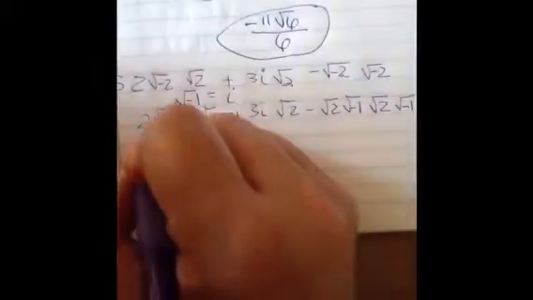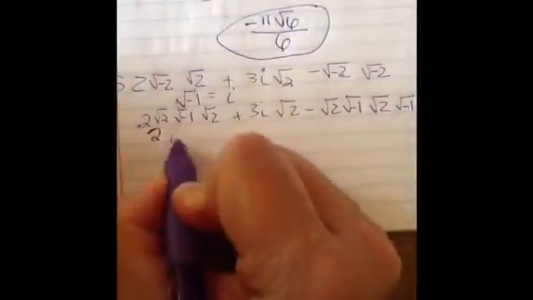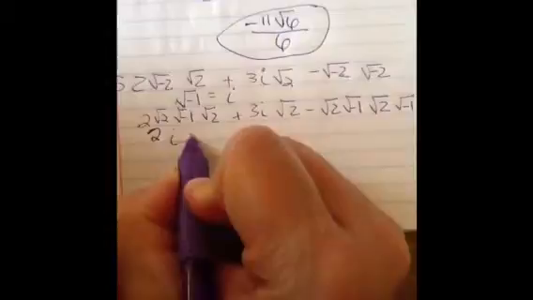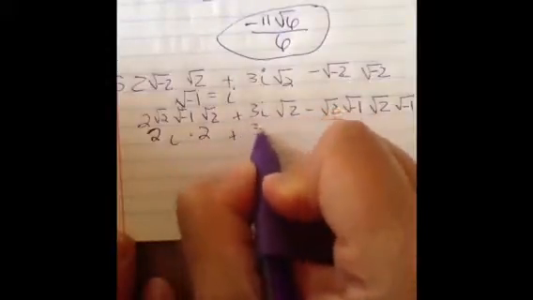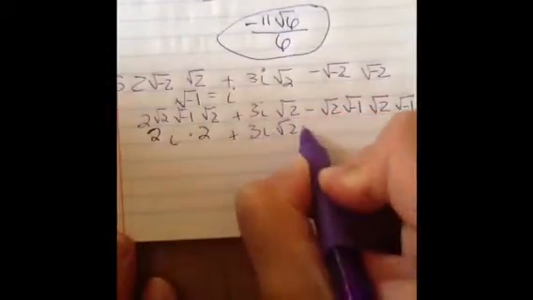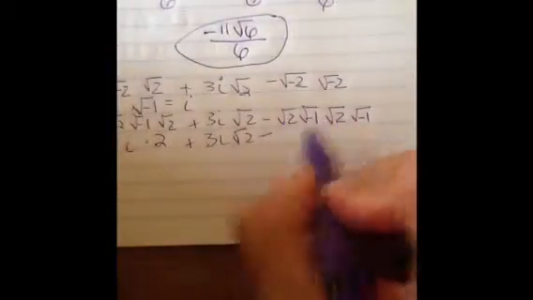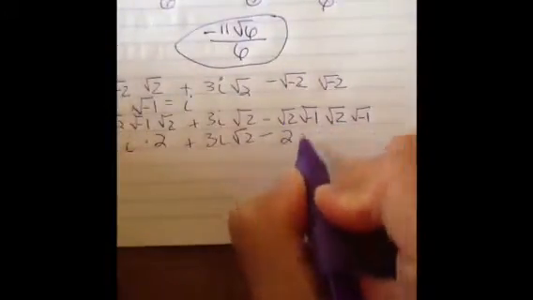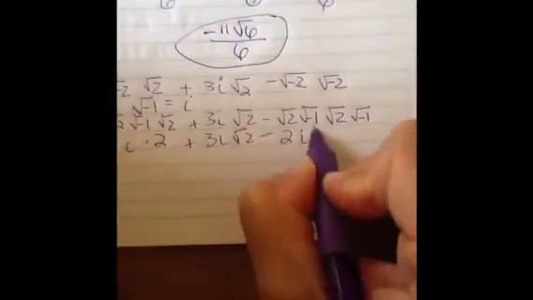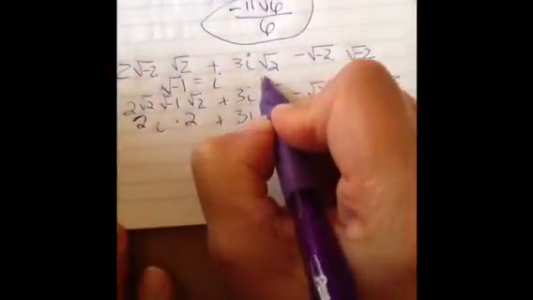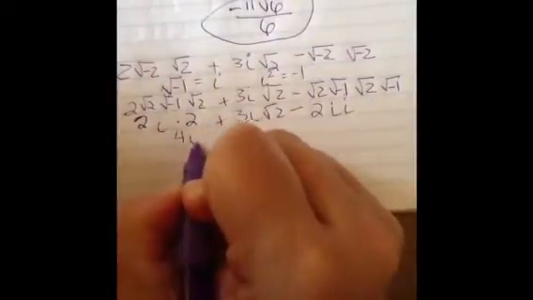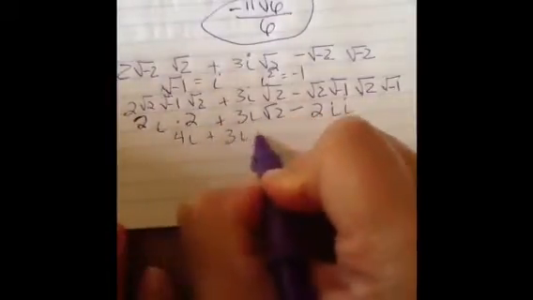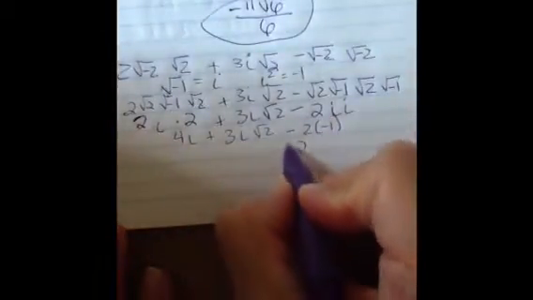So now I have 2. This is an i. What's square root of 2 times square root of 2? It's 2, plus 3i square root of 2, minus square root of 2 times square root of 2 is 2. This is an i and this is an i. So now, if that's the case, up here, i squared happens to be negative 1. So now I've got 4i plus 3i square root of 2 minus 2 times negative 1. So here's a positive 2.